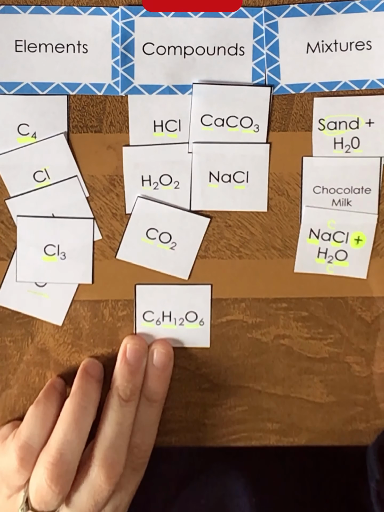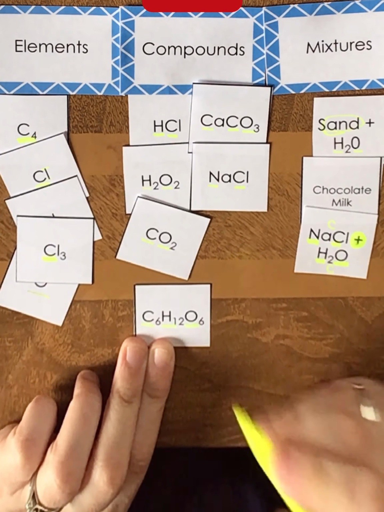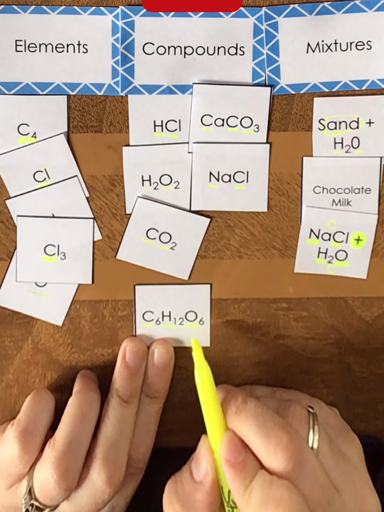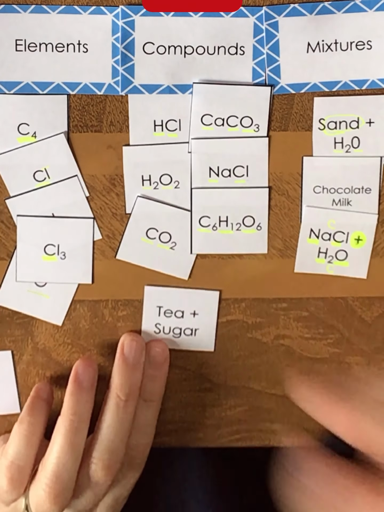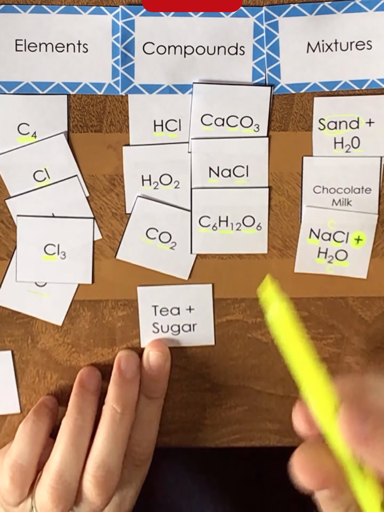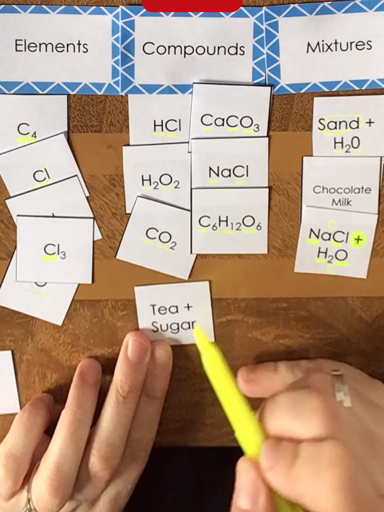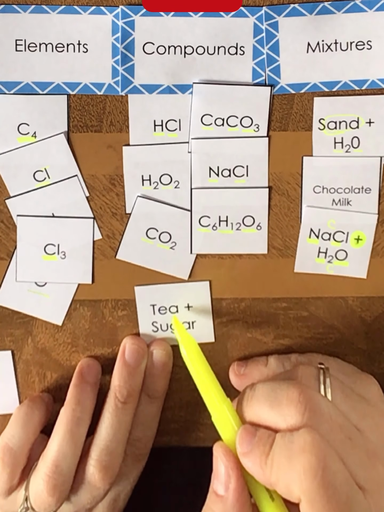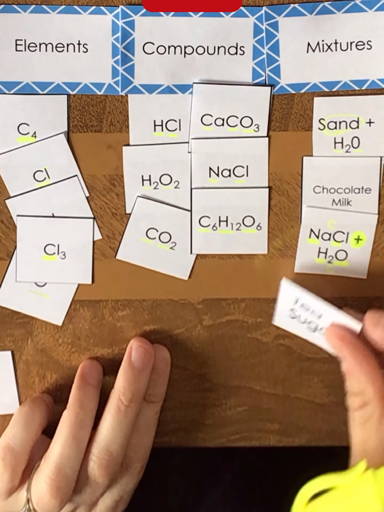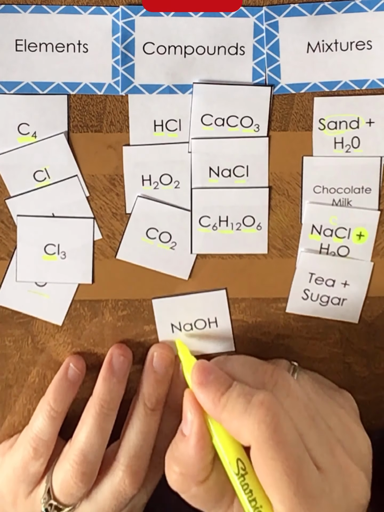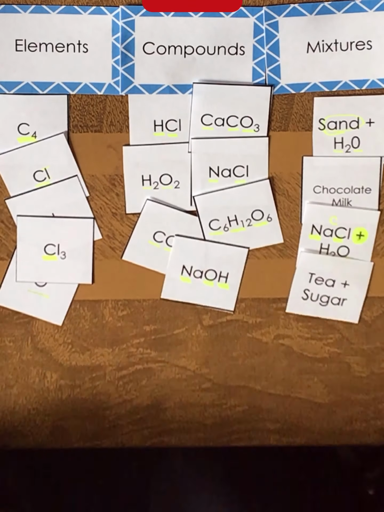C6H12O6. You might remember from when you learned about photosynthesis that this is the chemical formula for sugar. 1, 2, 3 capital letters all stuck together means that that is a compound. Tea plus sugar. Now, I could figure out that C6H12O6 is sugar, but there's no way I can figure out what the chemical formula for tea is. So no chemical formula means it's a mixture. And last but not least, NaOH. I have 3 capital letters, and that makes it a compound.